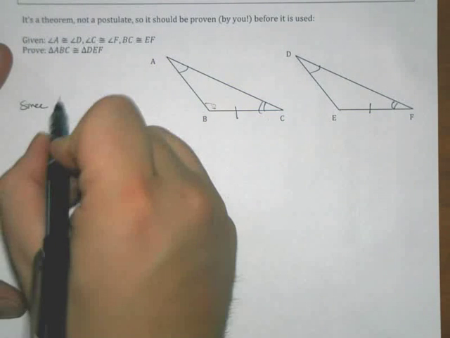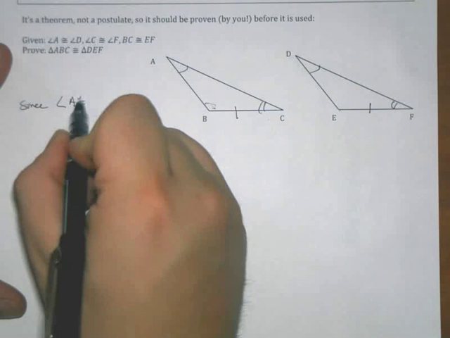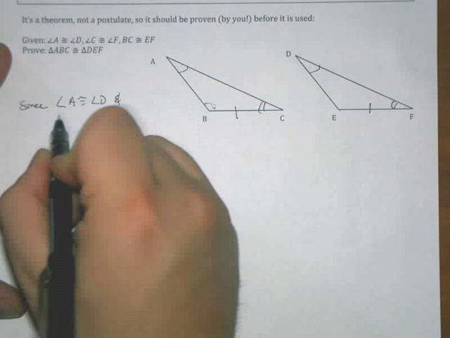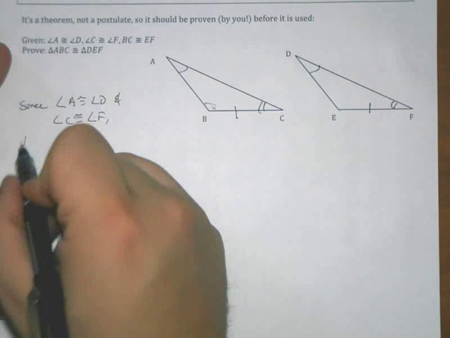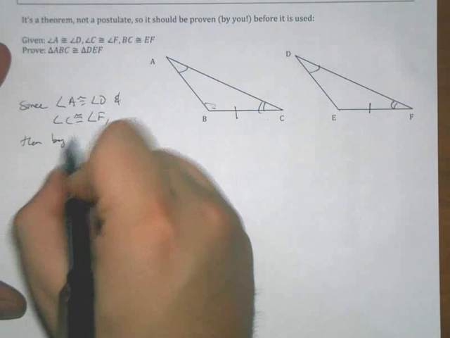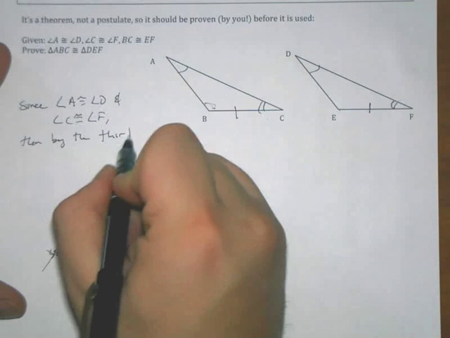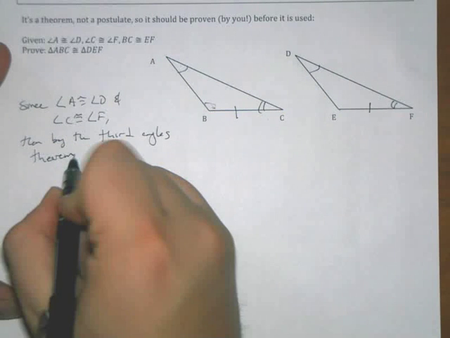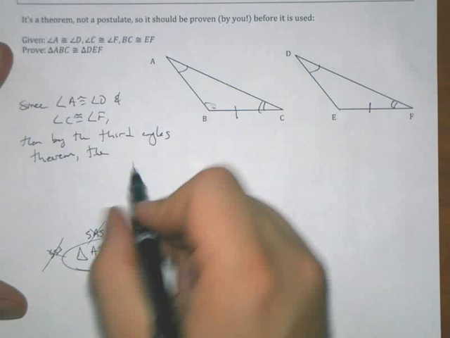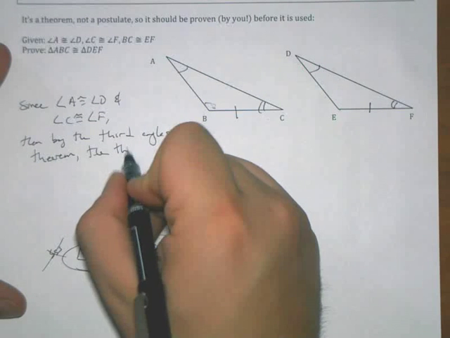Well, since angle A is congruent to angle D and angle C is congruent to angle F, then by the third angles theorem, the third pair is congruent.